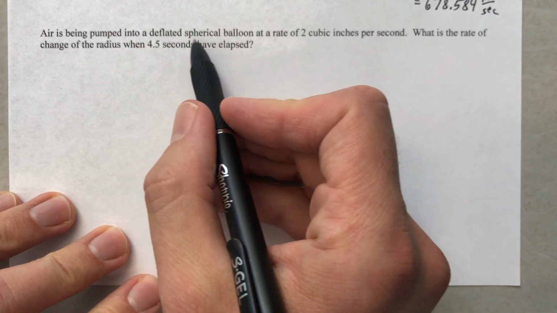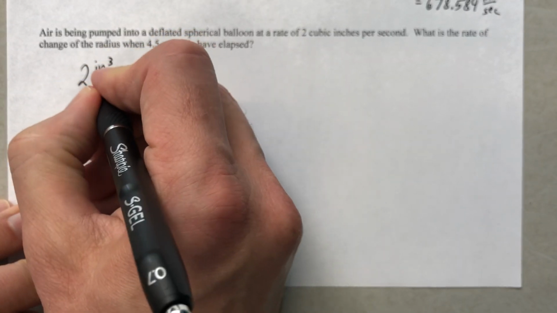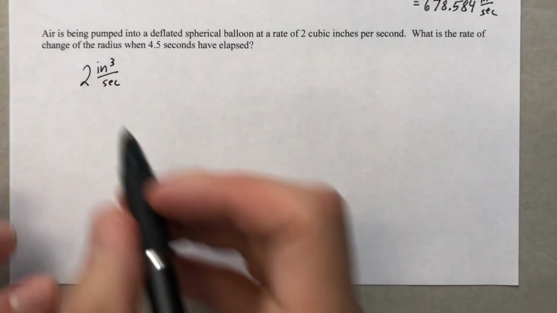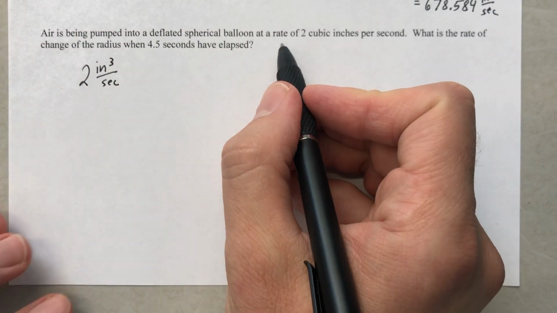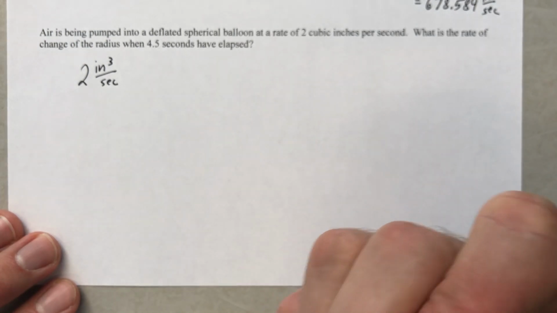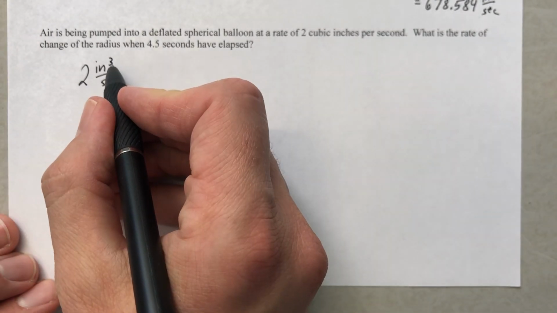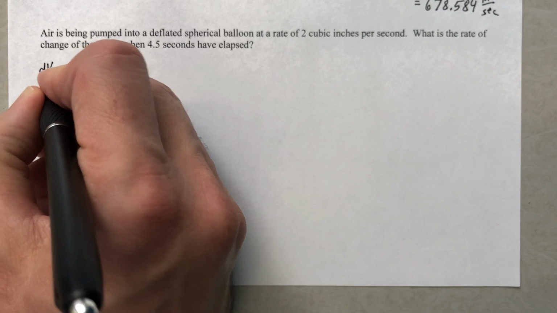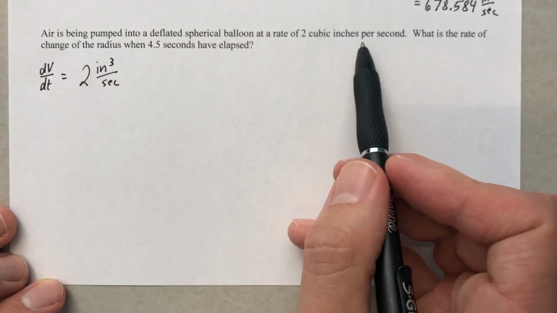Air is being pumped into a deflated spherical balloon at a rate of 2 cubic inches per second. Okay, this is clearly a rate. A couple reasons. These units represent a rate. It's cubic inches per second, and they did say the word rate. But it's a rate of what? Is it the rate of the radius? Is it the rate of the area? What is it? Well, we're dealing with cubic inches, and that's a measurement of volume. So this is the volume of air, which is very much implied from the units themselves.